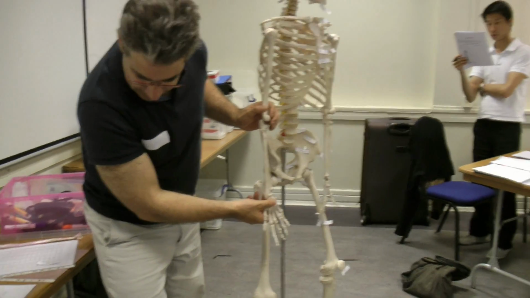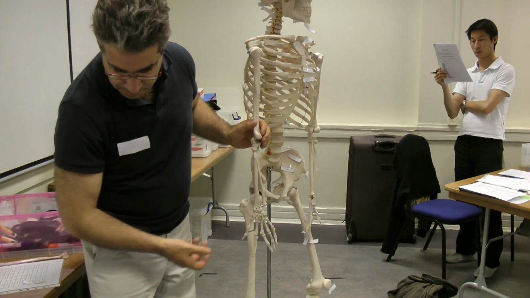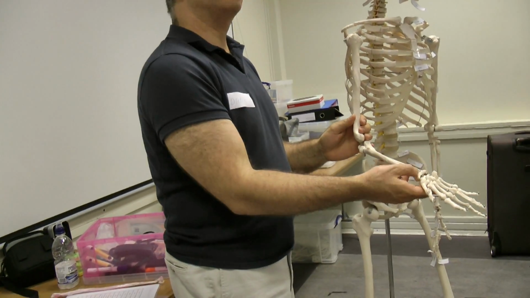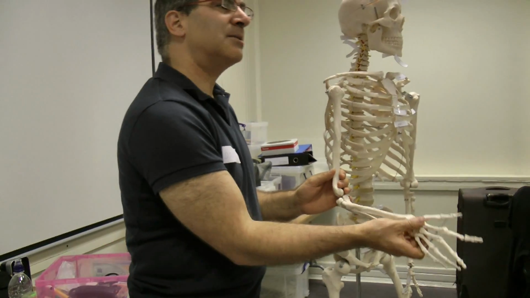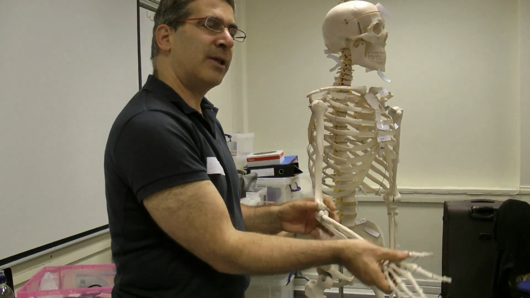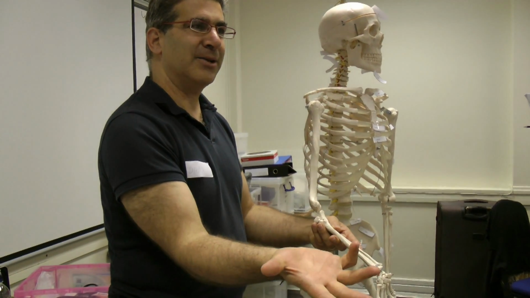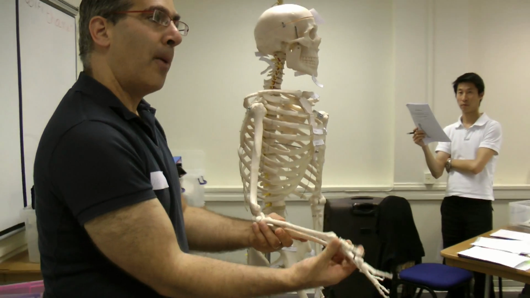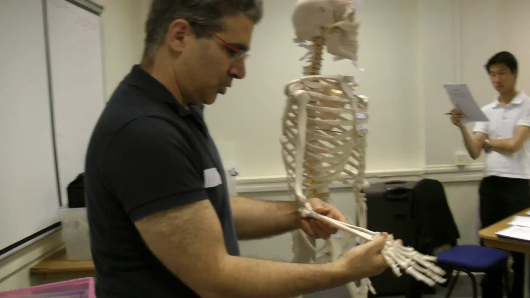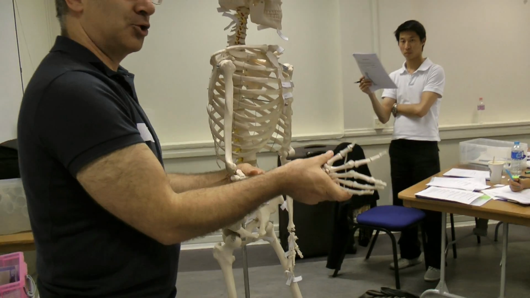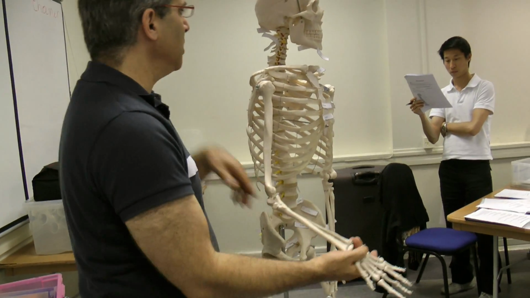Next one is a pivot joint. A pivot joint allows rotation. So here we come to the elbow. Do you remember this movement? What do we call that? The supination and pronation. Good. So this would be a pivot joint, which allows rotation.